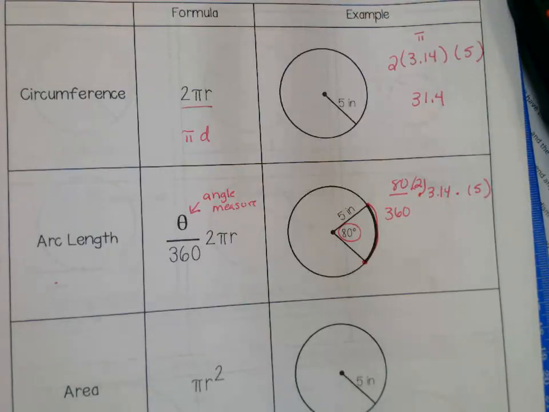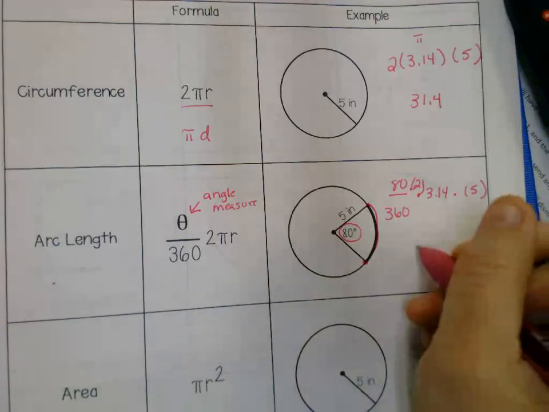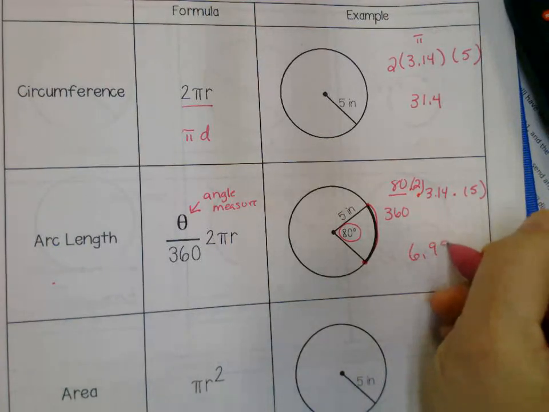Then multiply that out. And you're going to get 6.98.